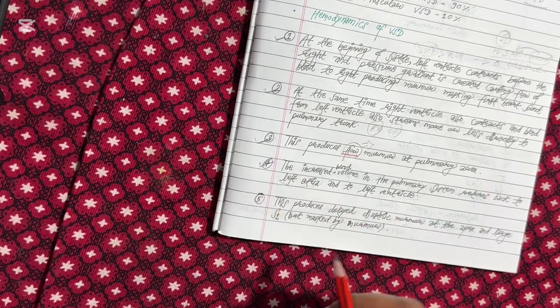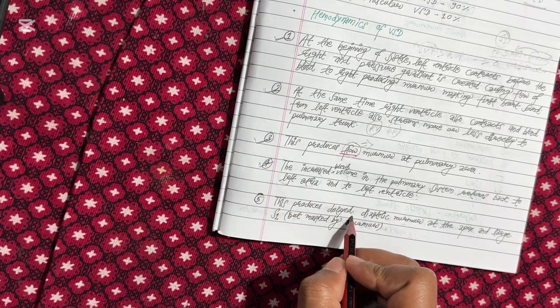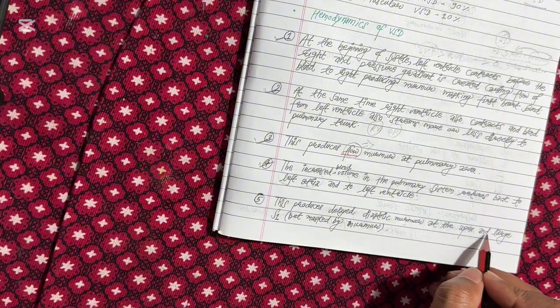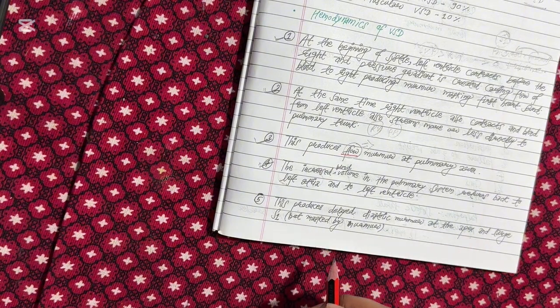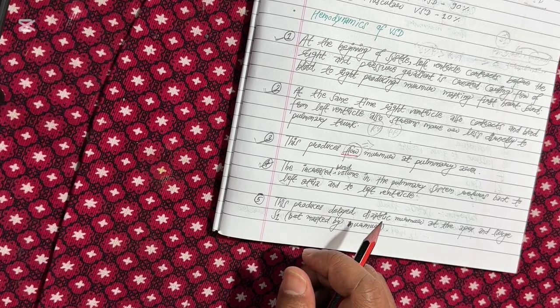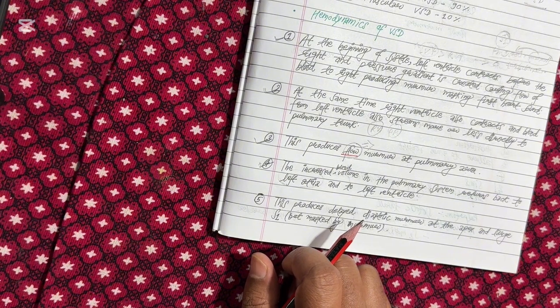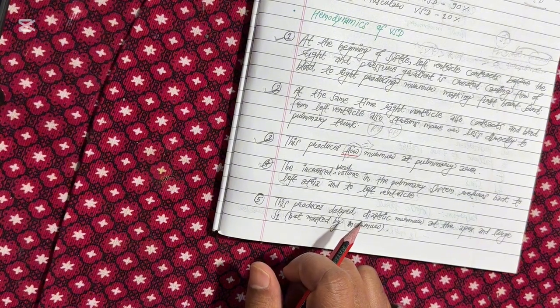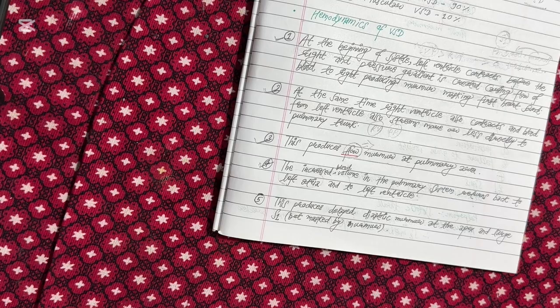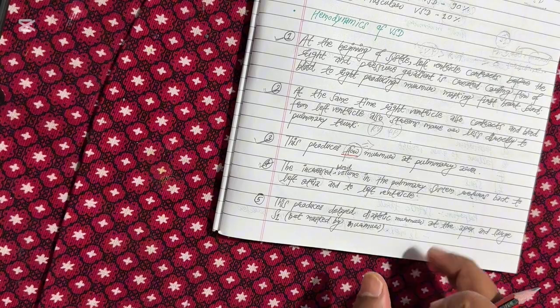Clear? Now this produces a delayed diastolic murmur at the apex and a loud S1, because more blood passes through the mitral valve during diastole, which increases the flow across the mitral valve, and a mid diastolic flow murmur at the apex is heard.